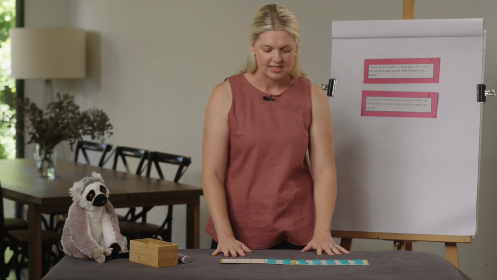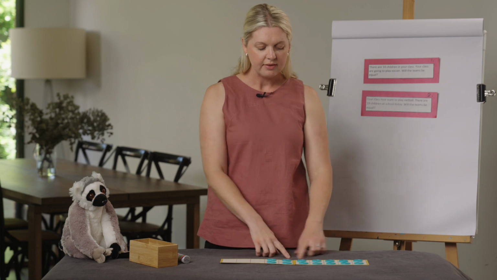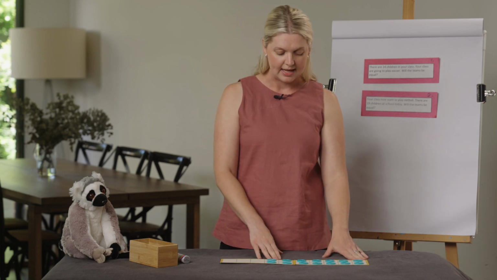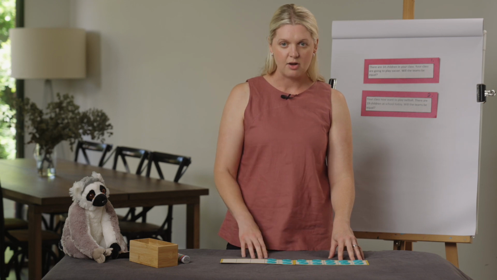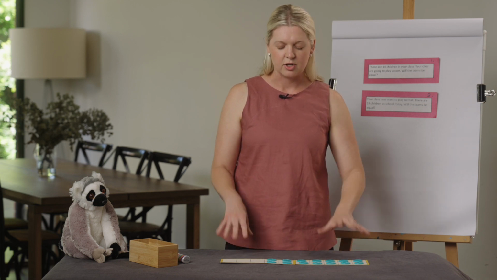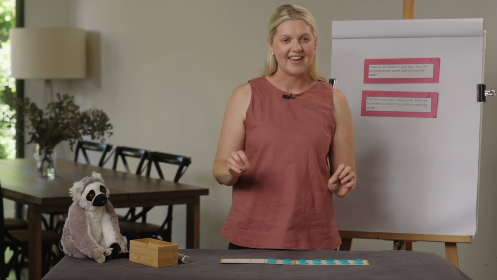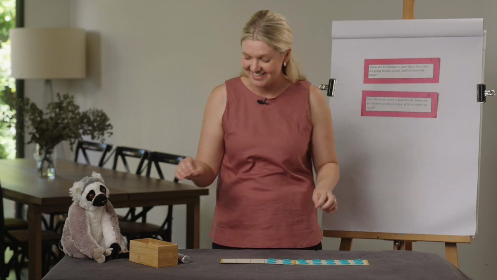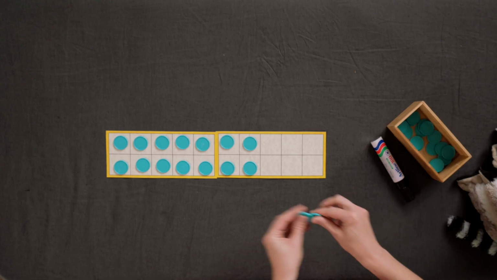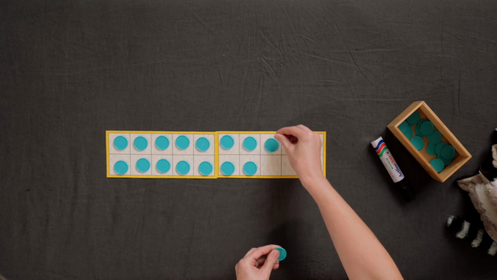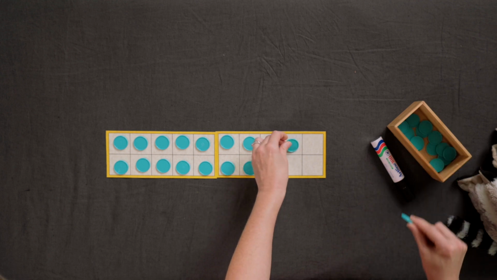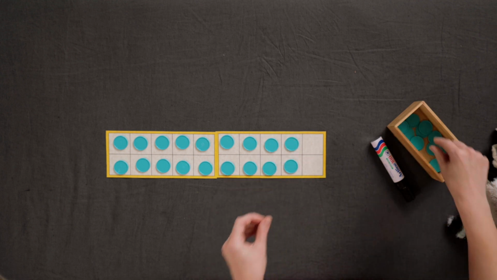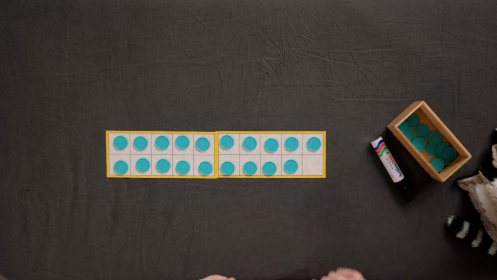Okay, so using our 10 frame again. Now, I remember that last time there was 14. So let's count on now. From 14, now there are 19 children. Count with me. 14, 15, 16, 17, 18, and one more is 19.